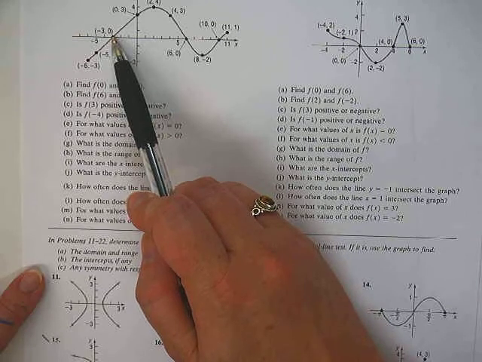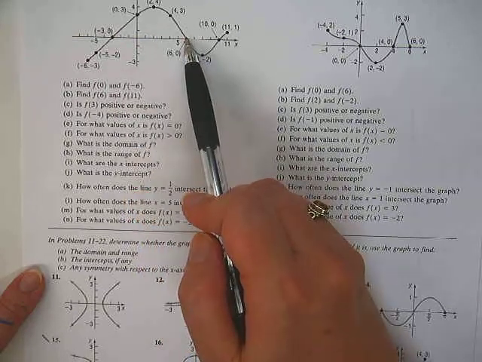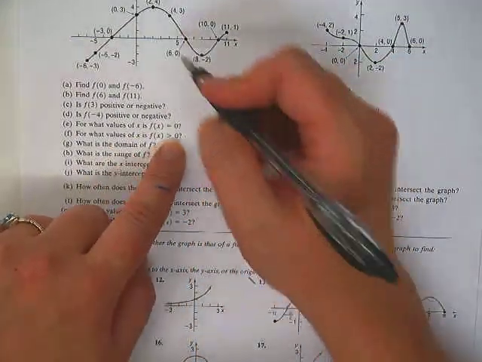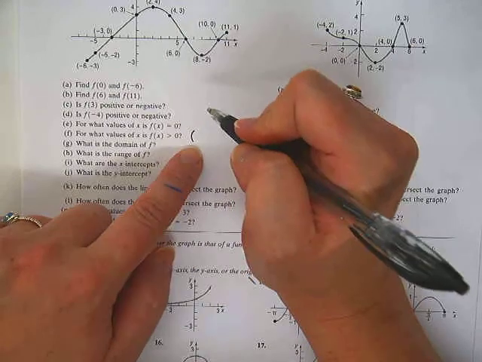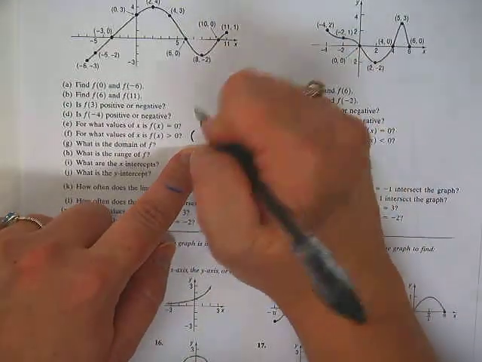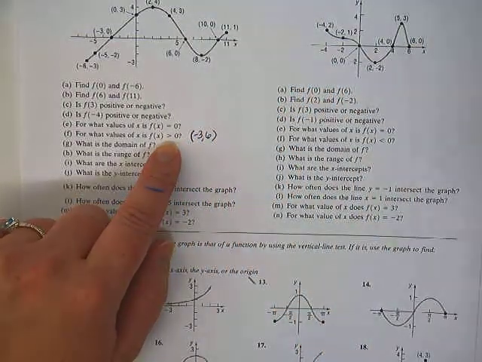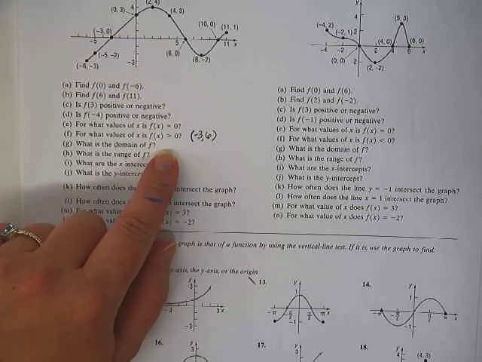Yeah. Is it positive at -3? No, because it's 0. Is it positive at 6? No, because it's 0. So you answer this question by doing an open interval with parentheses. From -3 to 6 is where it's greater than 0.